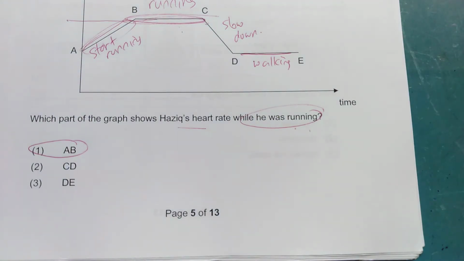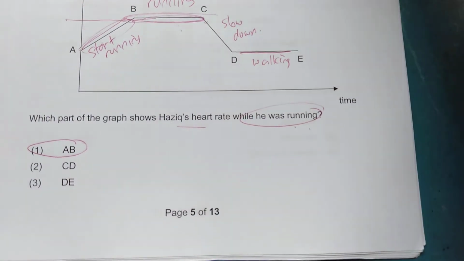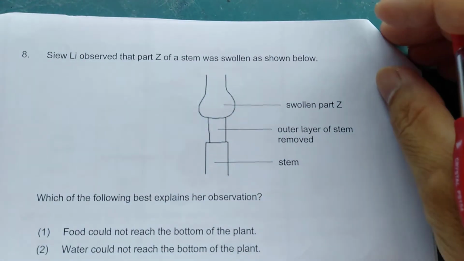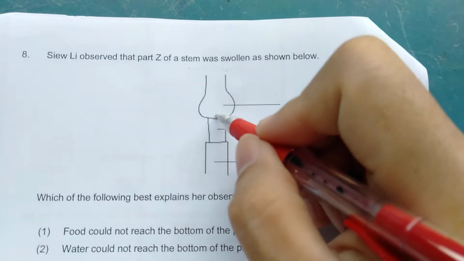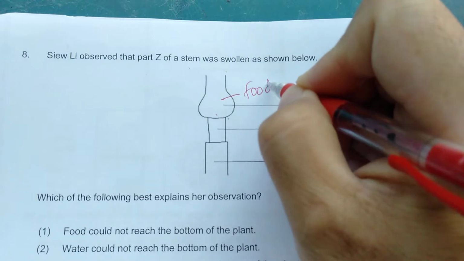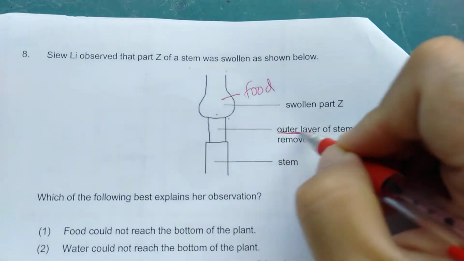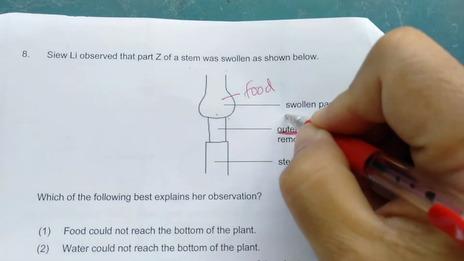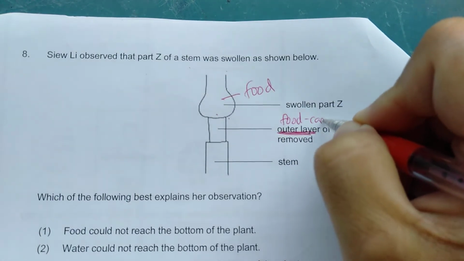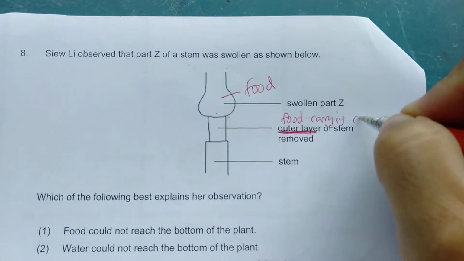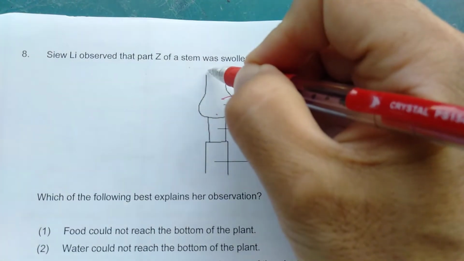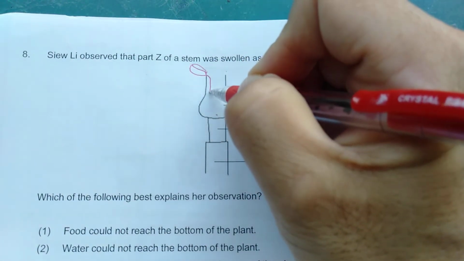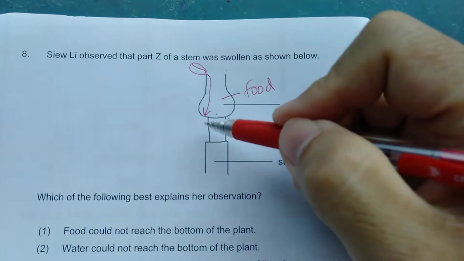Okay? Next one. Question 8. Sully observed that part X of a stem was swollen. Top part, whenever the top part is swollen, definitely the food-carrying tubes were cut here. Outer layer, if you watch my other video, outer layer always means food-carrying tube. So in this case, the food-carrying tubes were removed. So food that was made in the leaves was sent down, down, down. It reached here, no more tube.